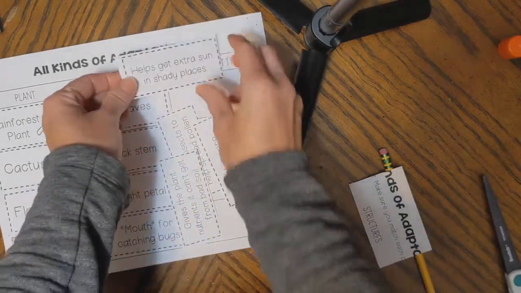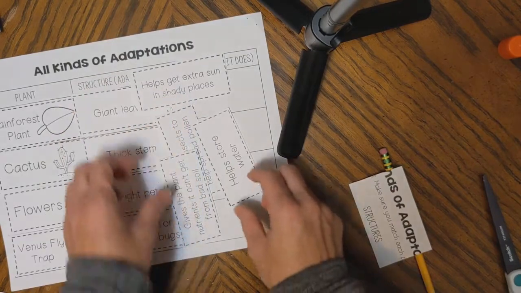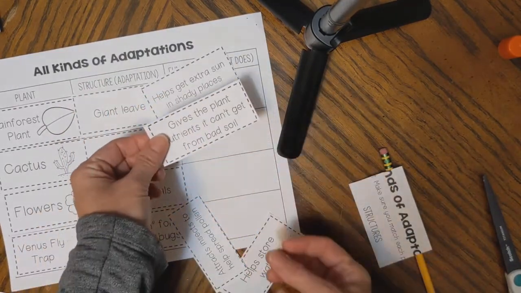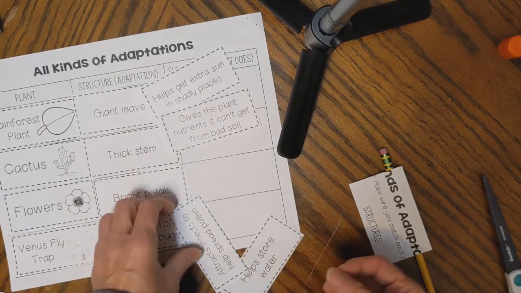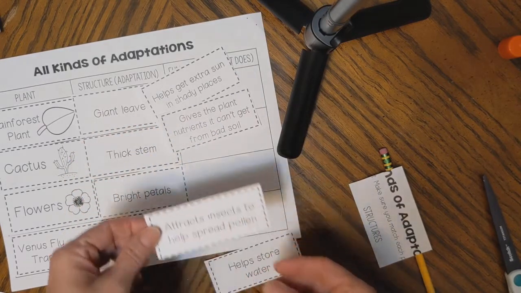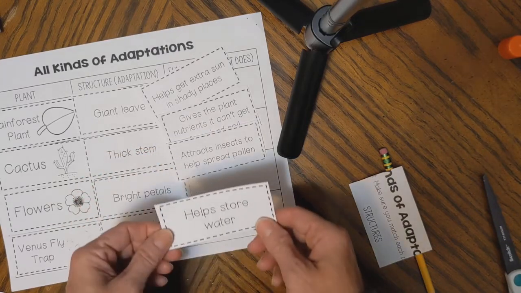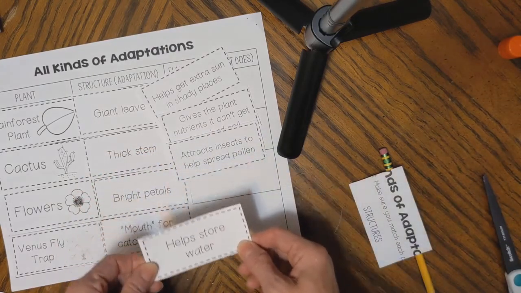So I have helps get extra sun in shady places, gives the plant nutrients it can't get from bad soil, attracts insects to help spread pollen, and helps to store water.